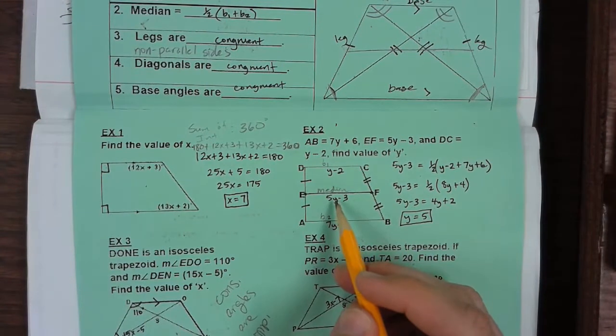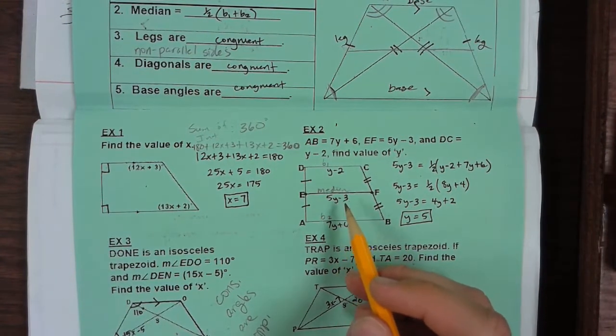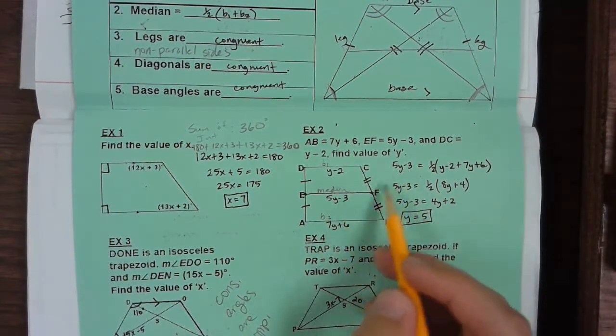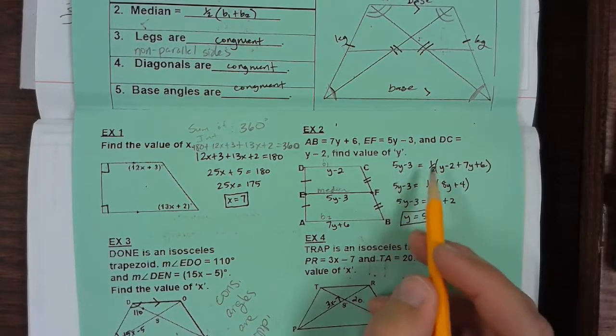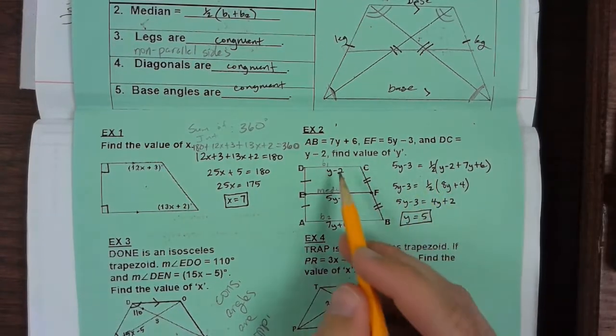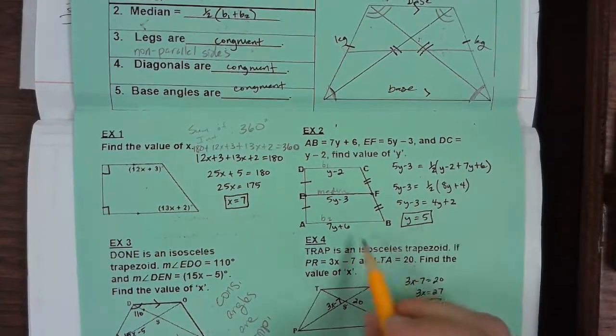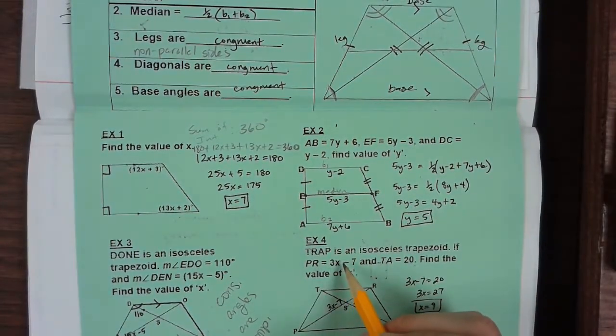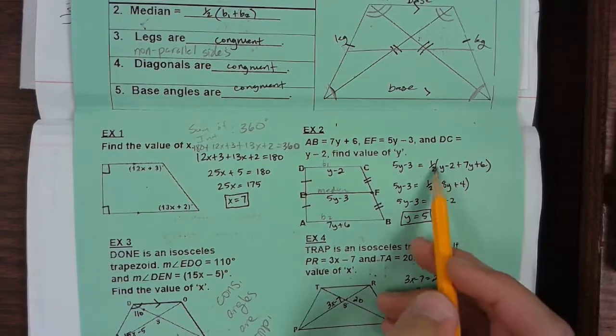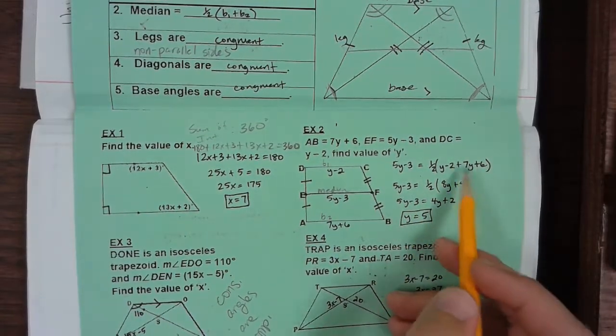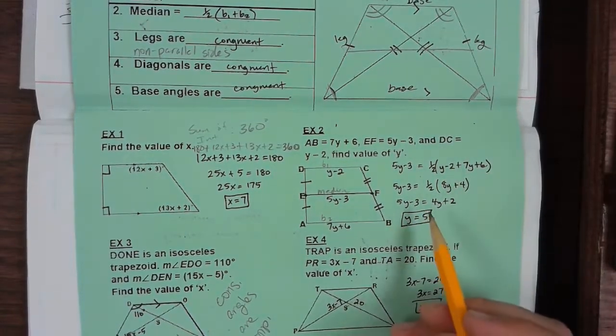So that's what I want to do. My median, which for this one, we don't have m, we have 5y minus 3. So median is 5y minus 3. This will be equal to half of base 1, y minus 2, plus base 2, which is 7y plus 6. So with this one, you can distribute the 1/2 first, or you can add the stuff inside first. I'm going to add the stuff inside.